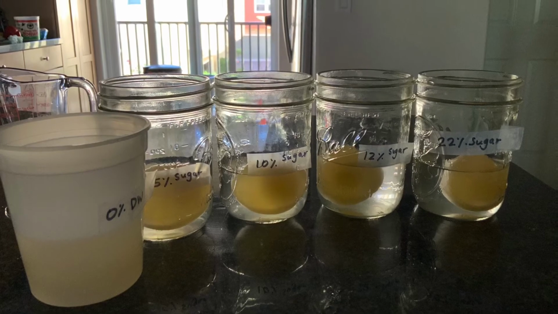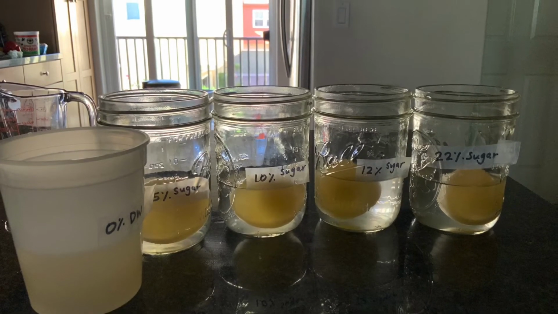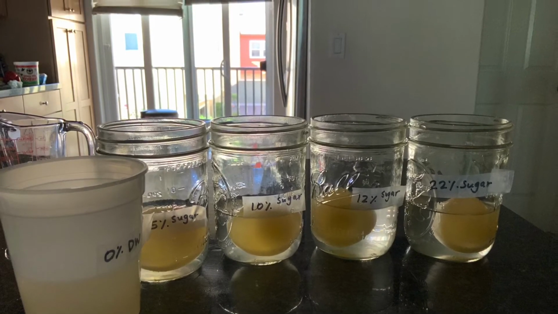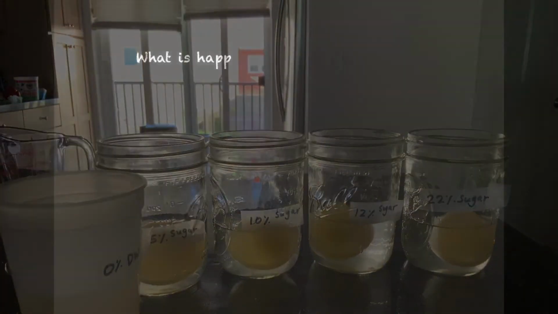So we set up the experiment, but how are we going to create a question, a hypothesis? How are we also going to predict what's going to happen to the eggs? So, what is happening inside of the eggs?